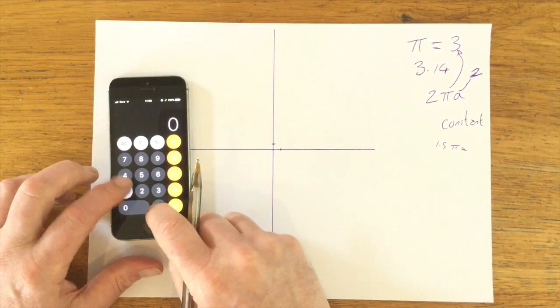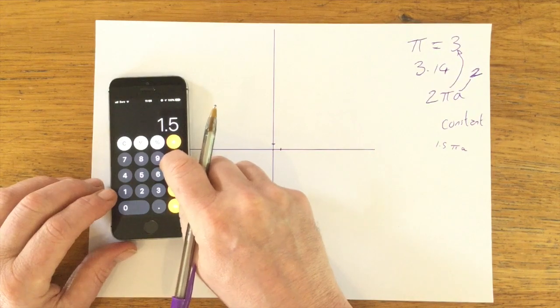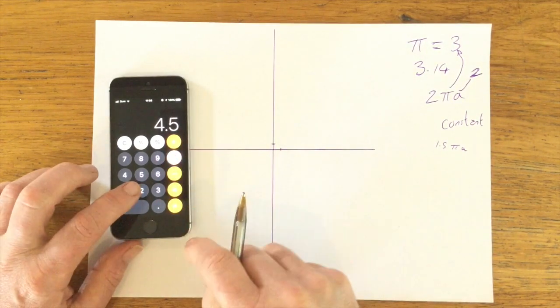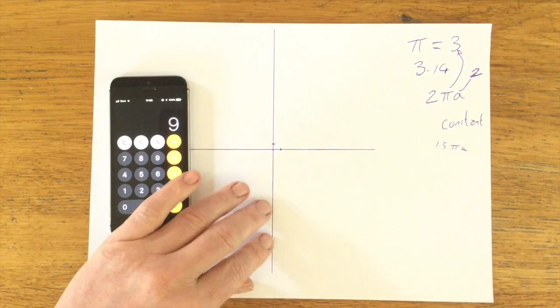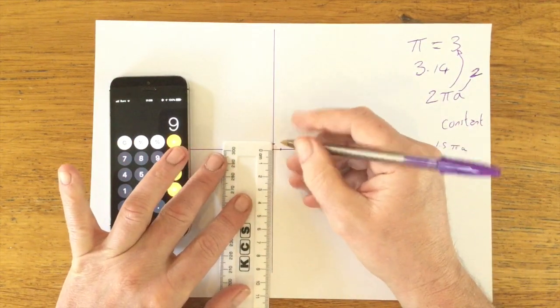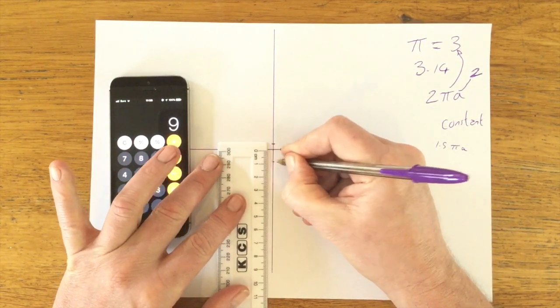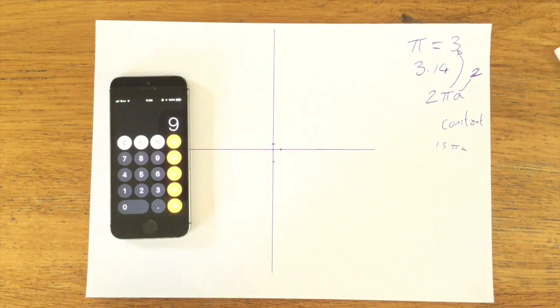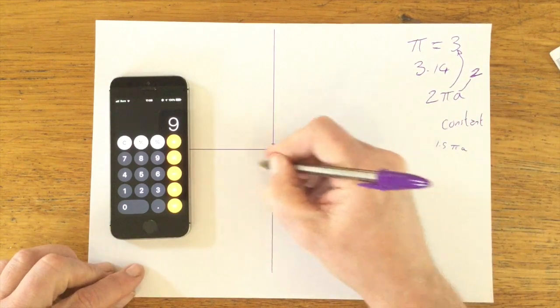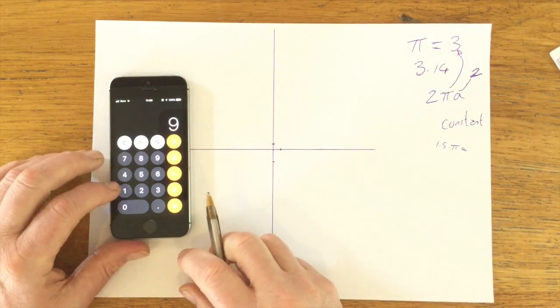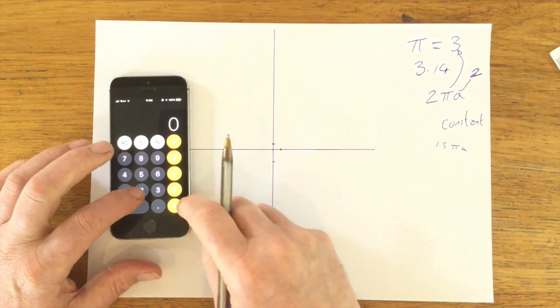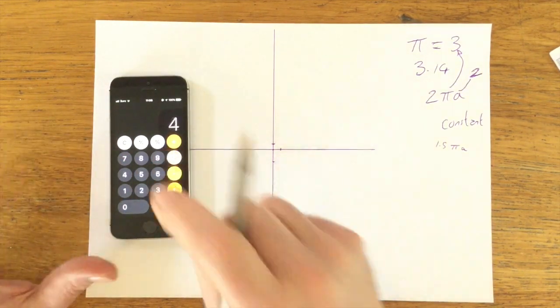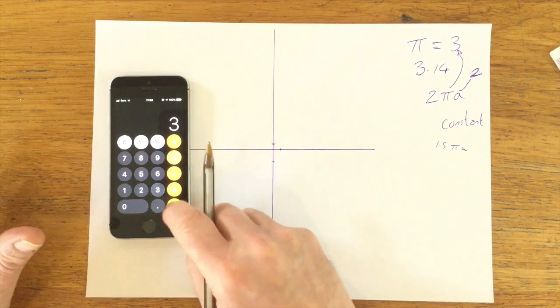So we're doing 1.5 times 3 times 2, which equals 9. And the final one, remember, once we're doing a full circle, is going to be 2 pi a. So we'll do 2 times 2 times 3, which is going to give me 12.